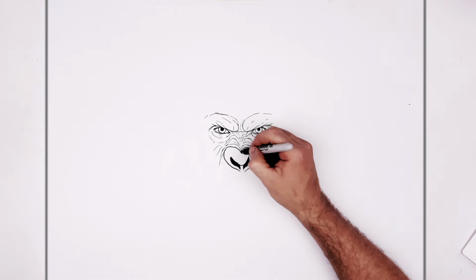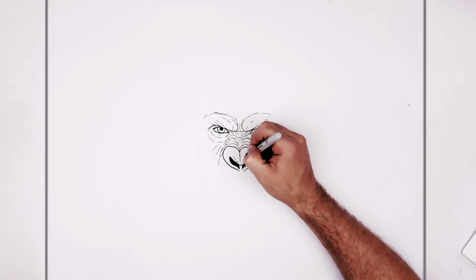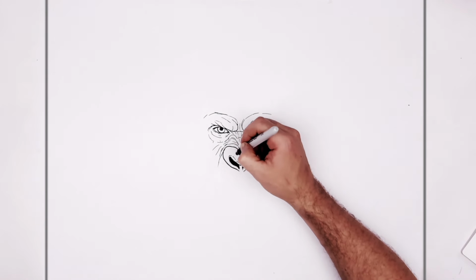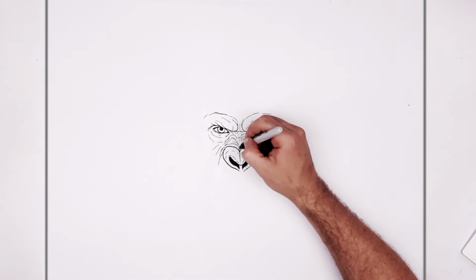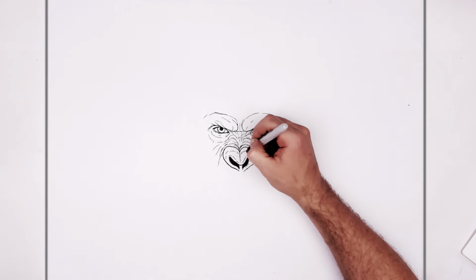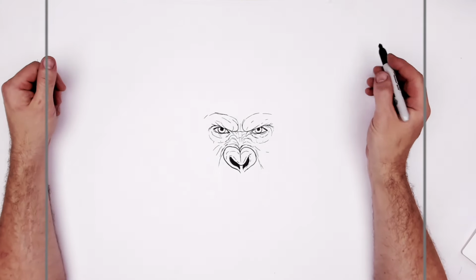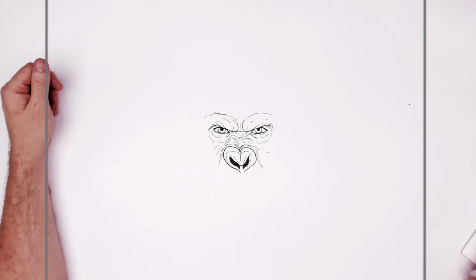All right, and then there's kind of a line down the middle, and then just some extra texture lines and stuff on this. Right, so he's got sort of a hairy face again, right?